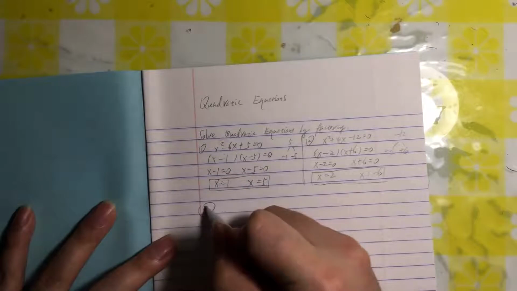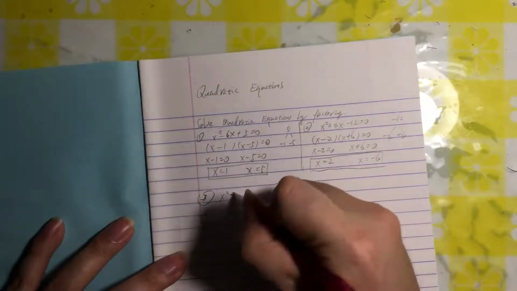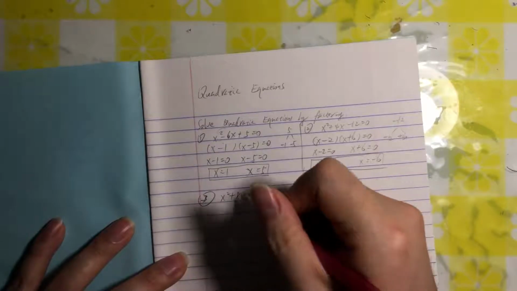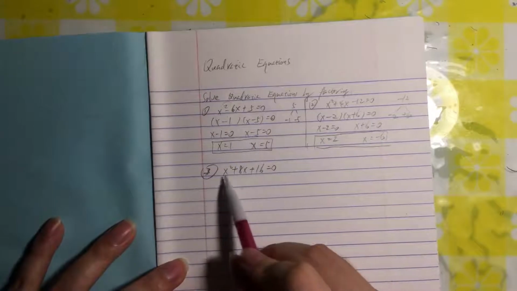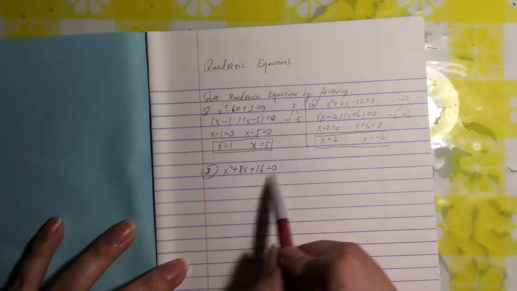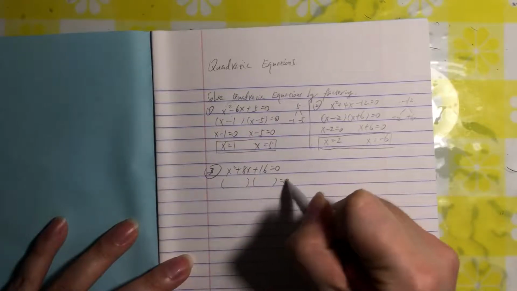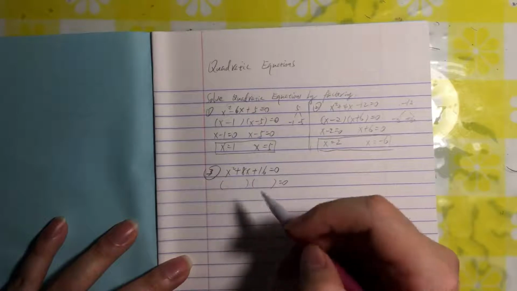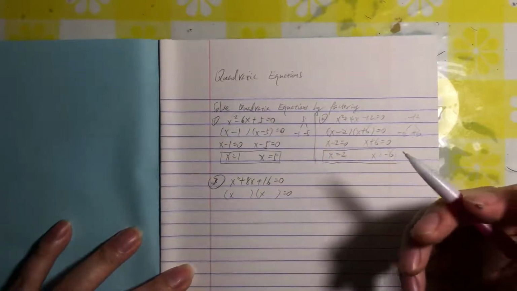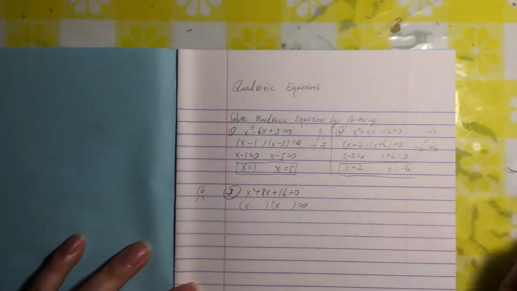Next example, x squared plus ax plus 16 equal to 0. How can we solve this equation by factoring? Again, this is a trinomial with no leading coefficient. So write two parentheses, put x in each parenthesis. Then try to find two numbers that when we multiply we get 16, and when we add we get positive a.